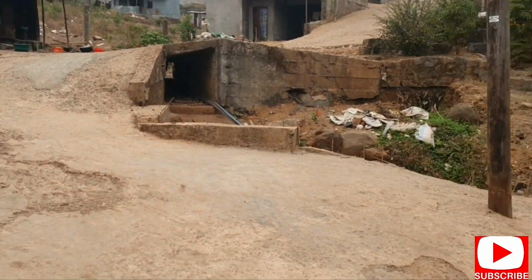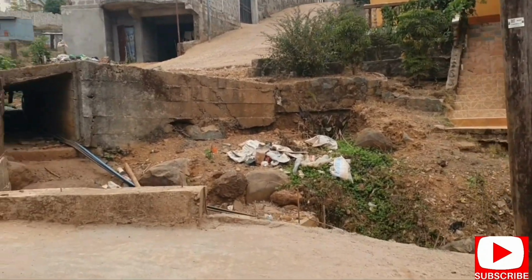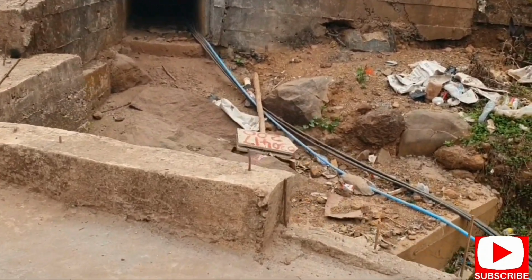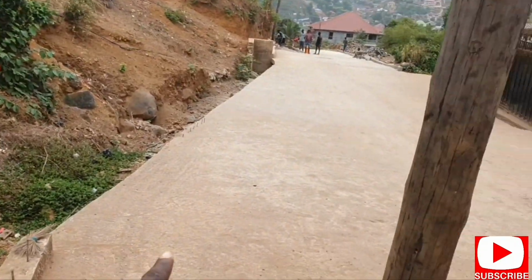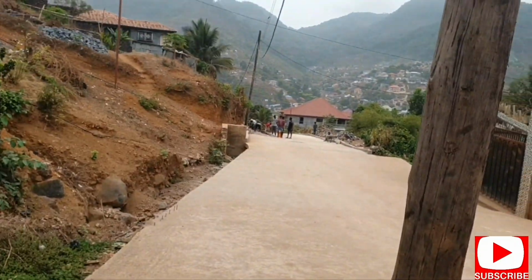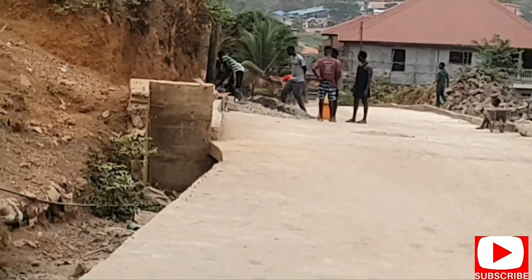And there is also a culvert, as you guys are seeing. Let me try and show you. This is, I think, some sort of drainage system that goes all the way there, and there's also some sort of bridge right there.